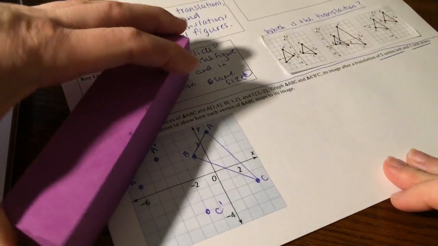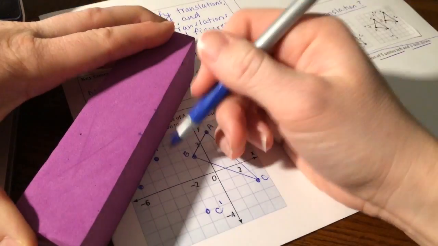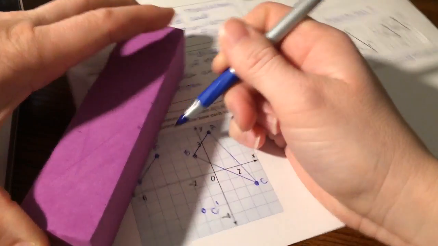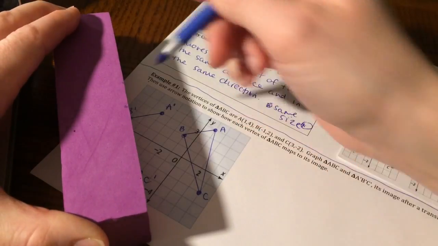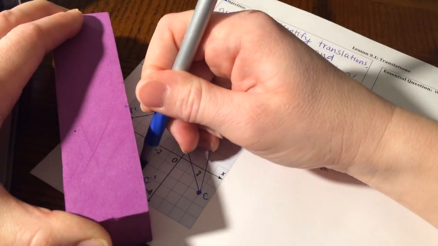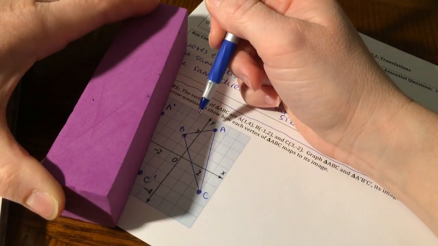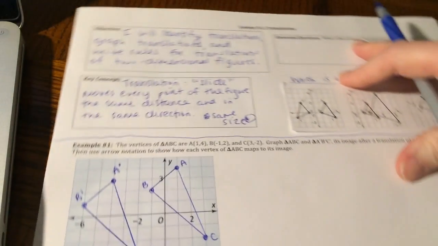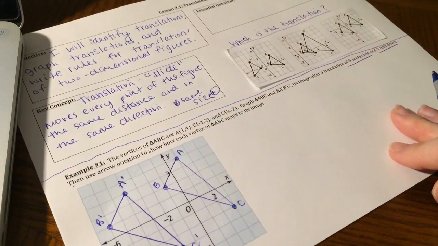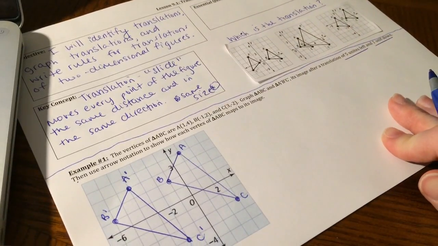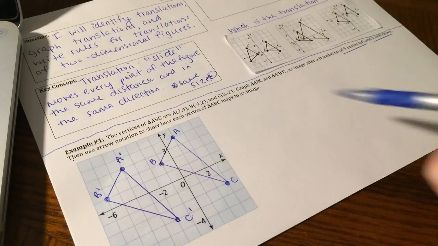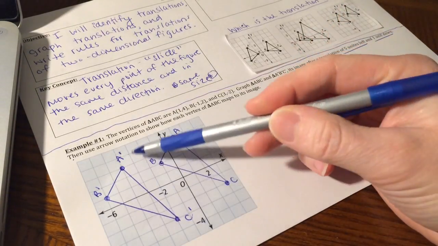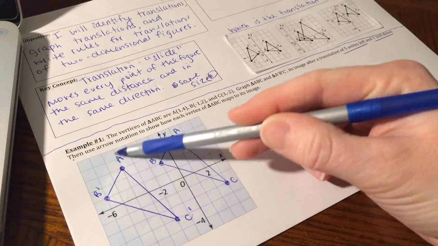Then, like we did before, let's draw our triangle. Now we can see here's our original figure, ABC, and here's the image, the second figure with the prime notation.